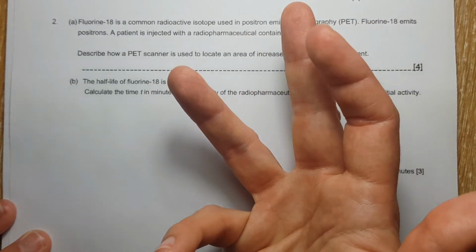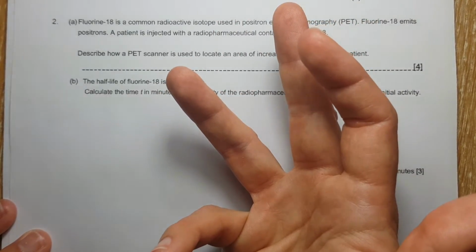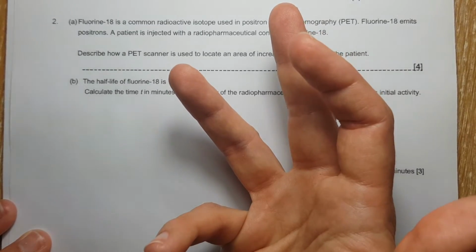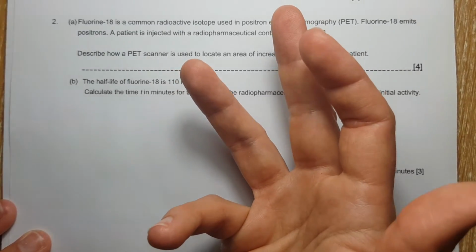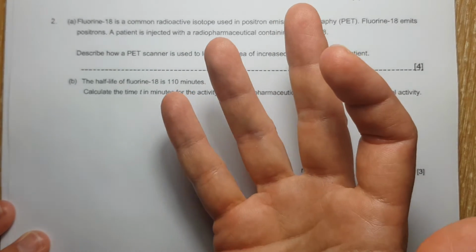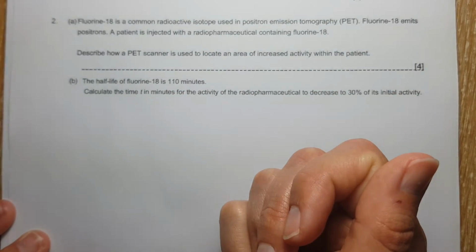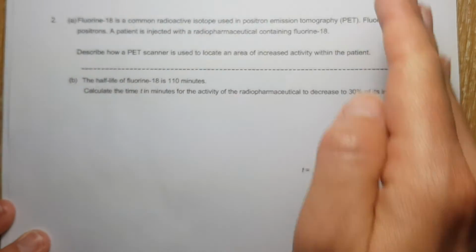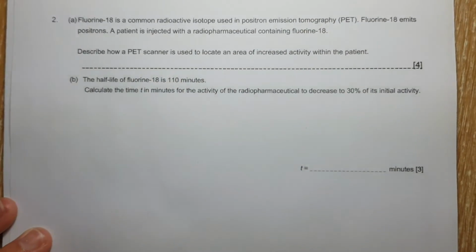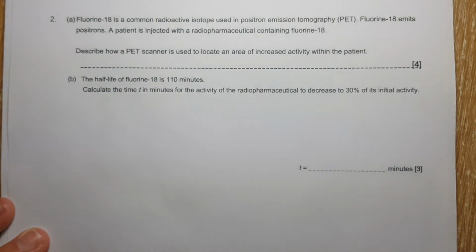And for the fourth mark, the times that they arrive and the directions are used to locate where it was that they were emitted. A possible alternative fourth mark there is that you have gamma cameras around the outside of the patient to detect the gamma rays.